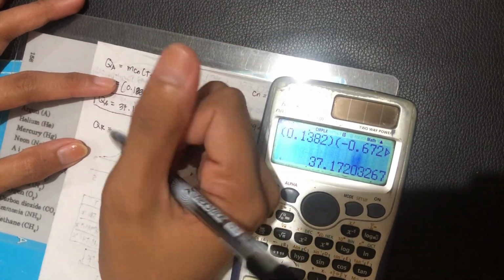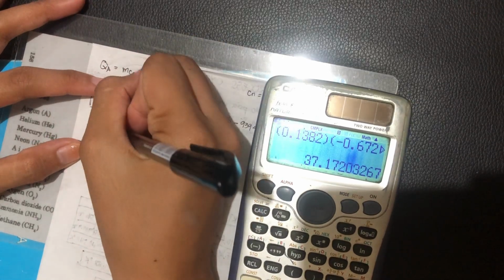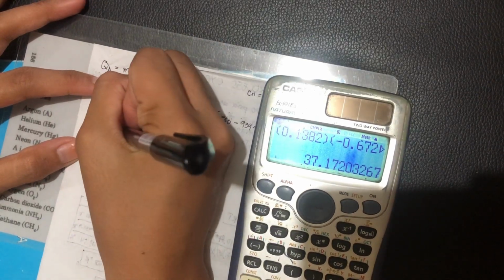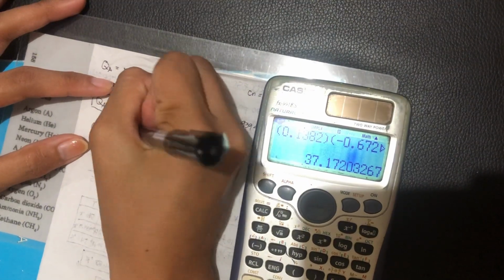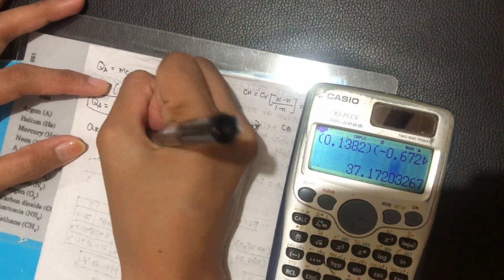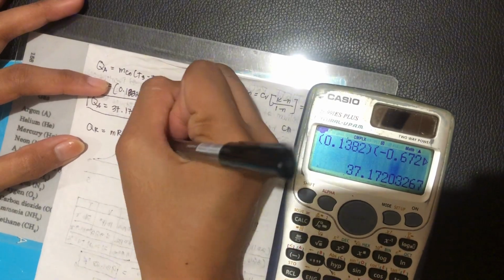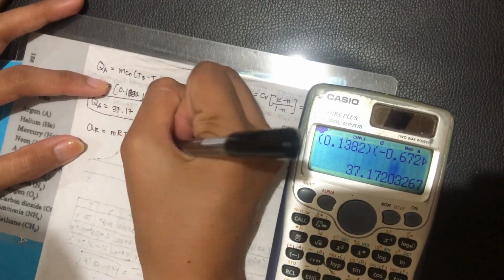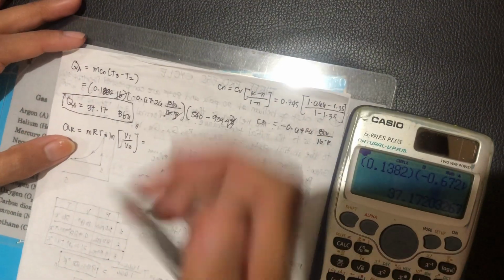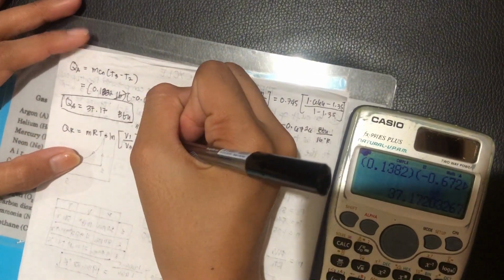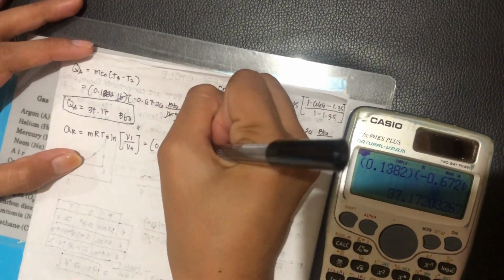So ang gamitin nato sa formula sa QR is sa isothermal process. So ang formula is mass, M R T3 ln V1 over V3. Ato lang siya i-substitute. Natay mass nga 0.1382 pound.